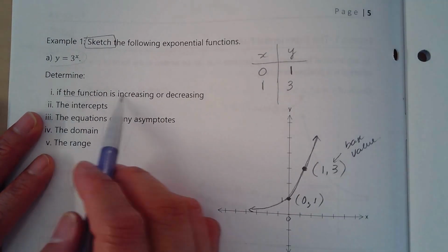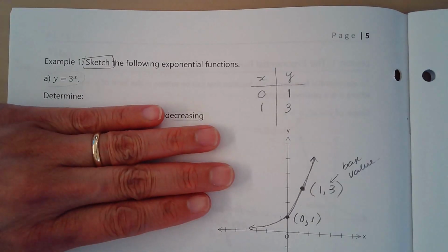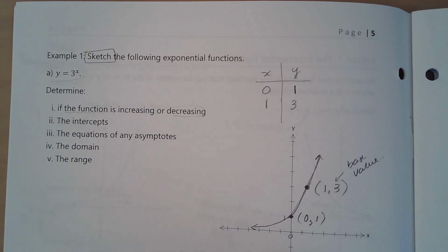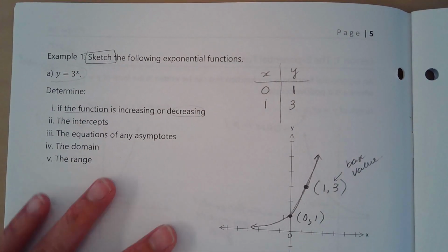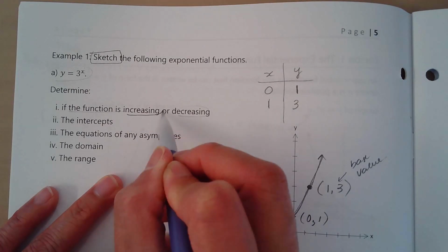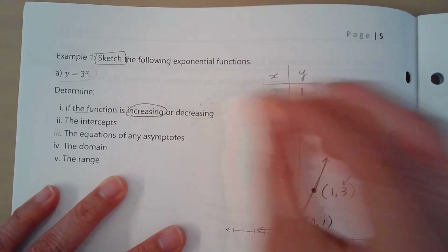So is the function increasing or decreasing? Now, just by looking at that, is that going to be increasing without graphing? Is there a way for us to figure that out? It's going to be increasing, right?